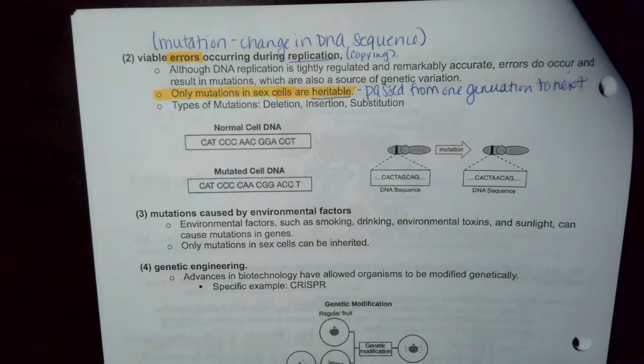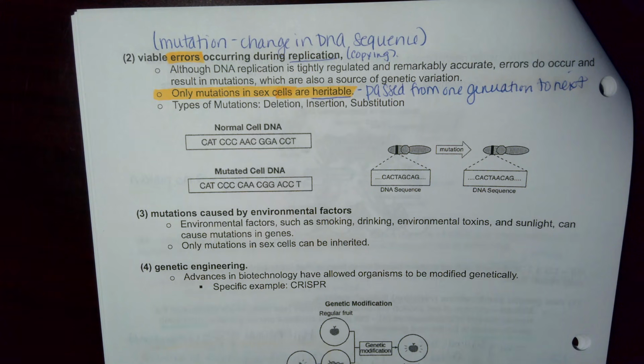I listed a couple of types of mutations. Are you going to have to know these? I don't know. But the types of mutations could be a deletion, insertion, or substitution. Deletion is exactly what it sounds like. You've deleted one or more letters. Insertion means you've inserted one or more letters. And substitution could be a one-for-one, meaning you just change one letter to something else, or you could change a couple of letters.